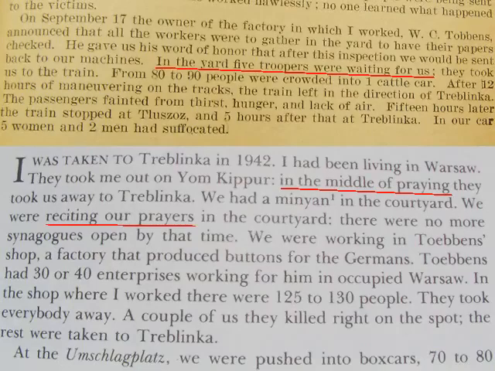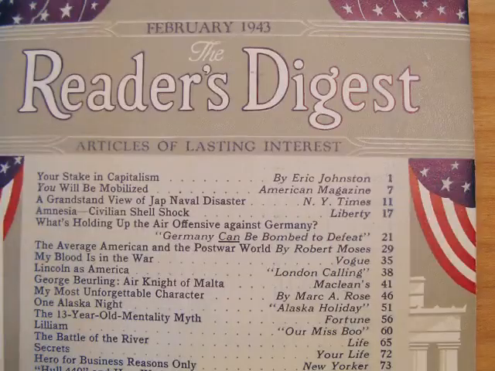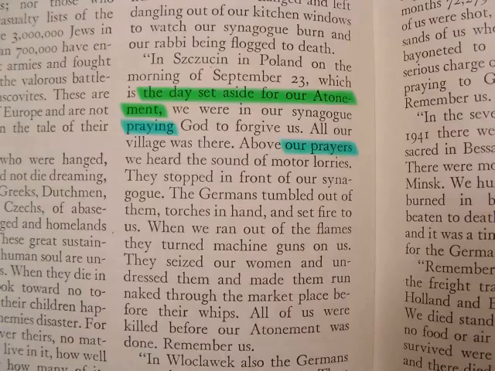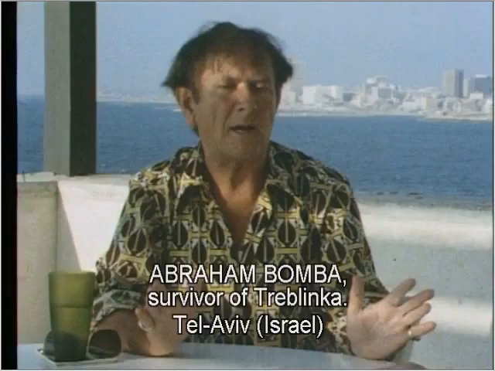We've already seen this iconoclastic theme of Germans coming and interrupting prayers on Yom Kippur. We saw it in Ben Heck's article in Reader's Digest. Here we see it's Yom Kippur, and everyone's praying, and then the Germans came and set fire, machine-gunned, and undressed the women and whipped them. And Abraham Bamba uses the Yom Kippur date also.